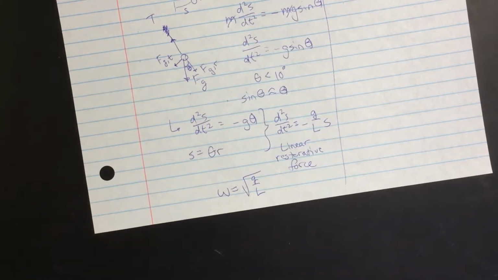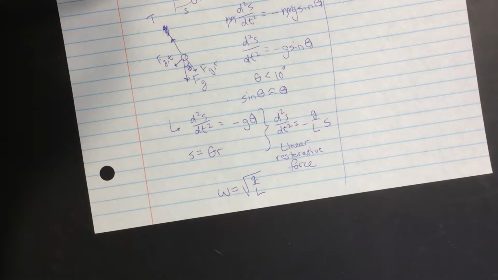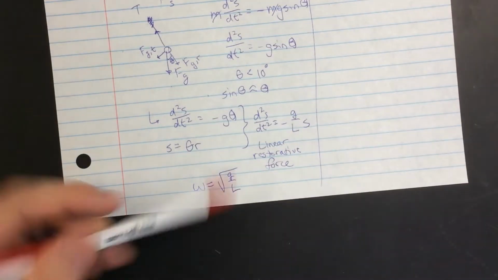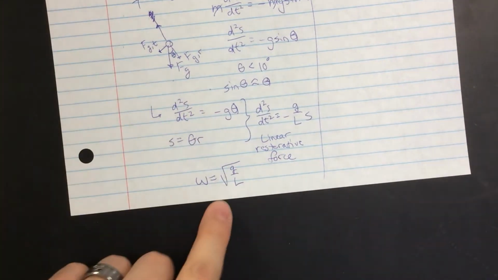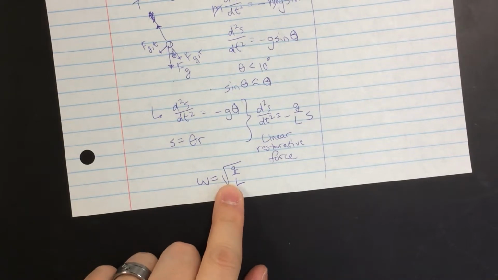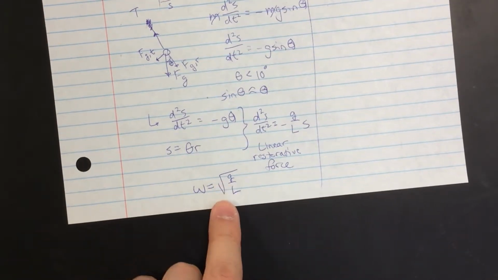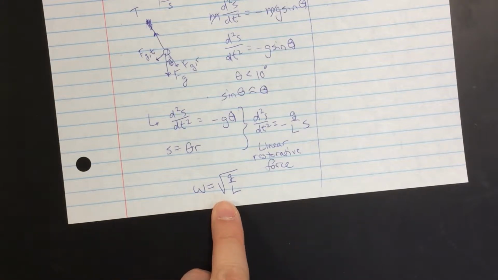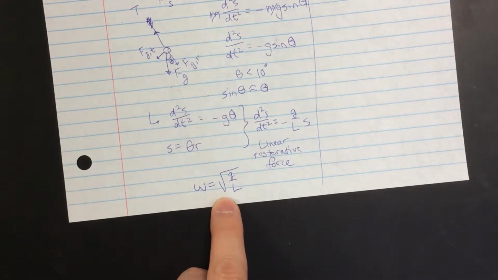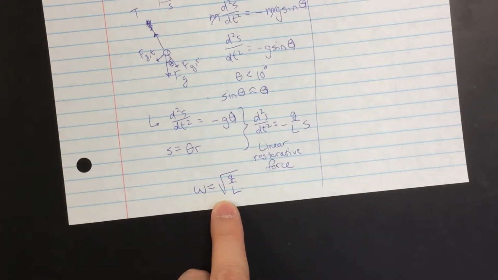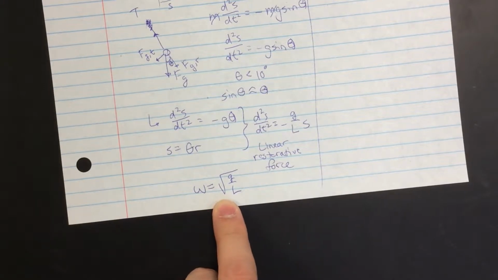Yeah. So one of the interesting and important things to understand about this pendulum is that the frequency doesn't depend on the mass. Okay, it seems kind of weird, but it doesn't depend on the mass. And why does it not depend on the mass? Because gravity depends on the mass, but its inertia also depends on the mass. And so they cancel out.